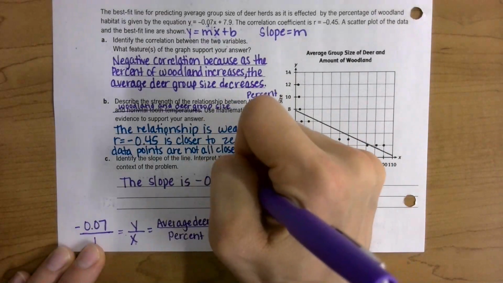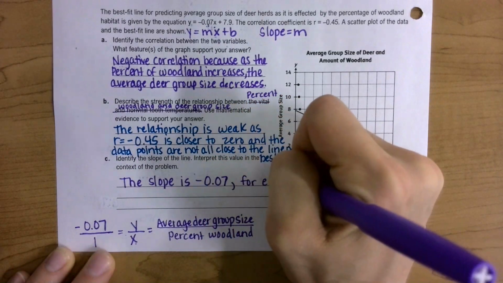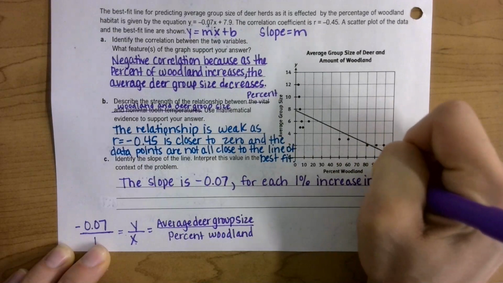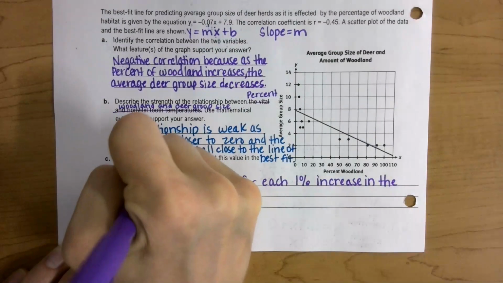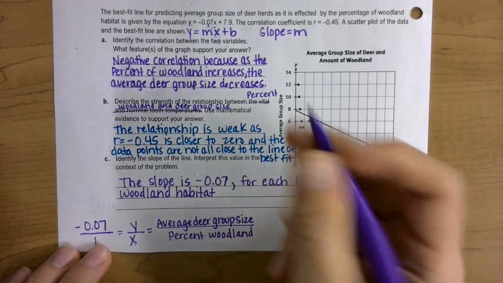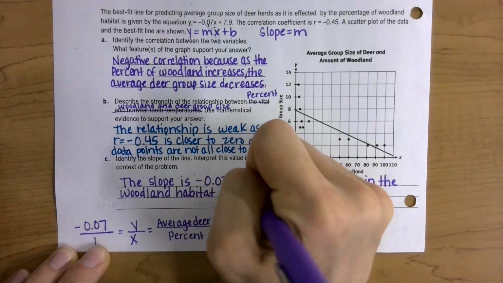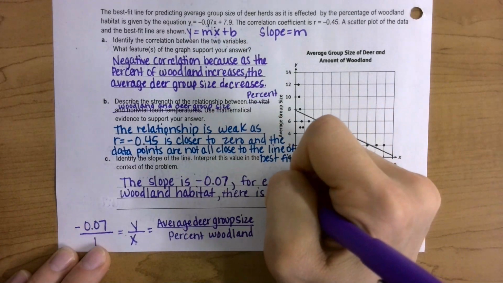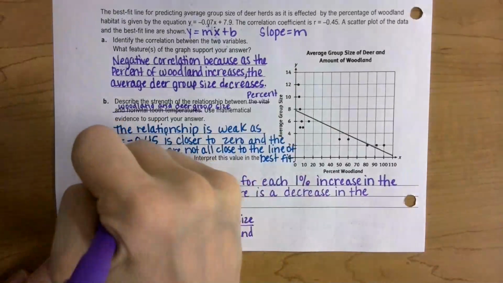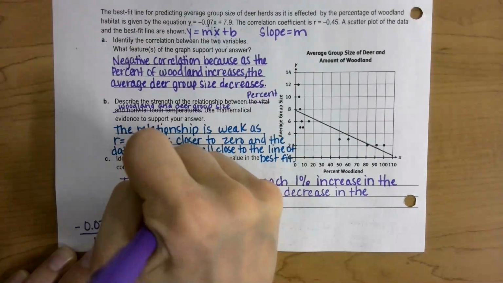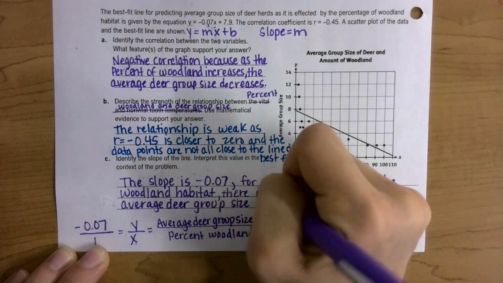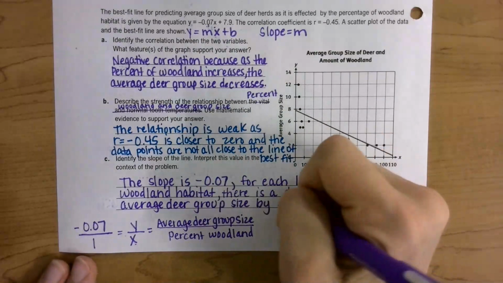So that's what I'm saying. For each 1% increase in the woodland habitat, there is a decrease in the average deer group size by 0.07 or 7/100.